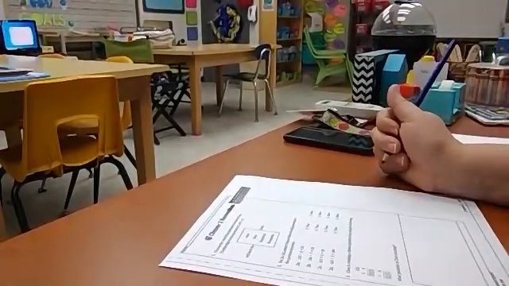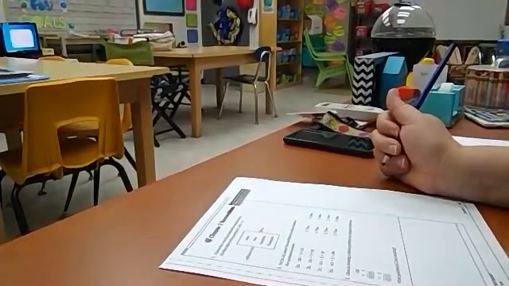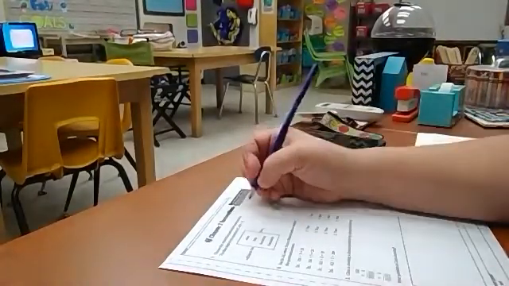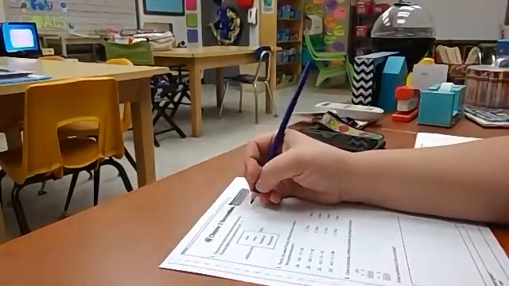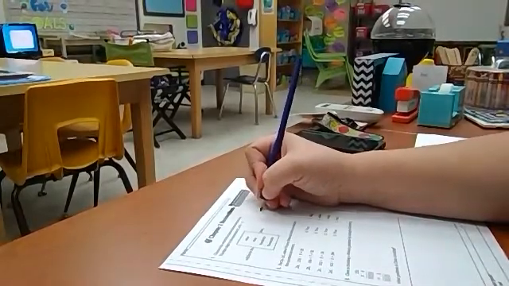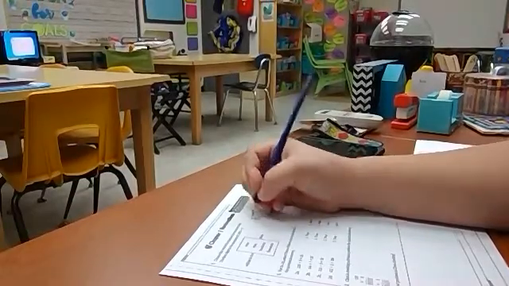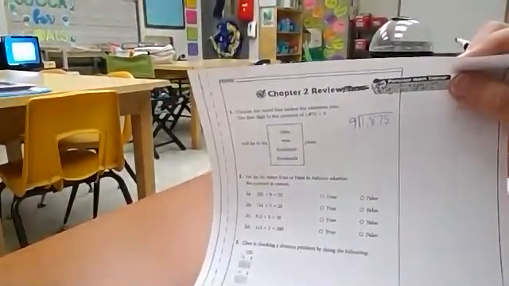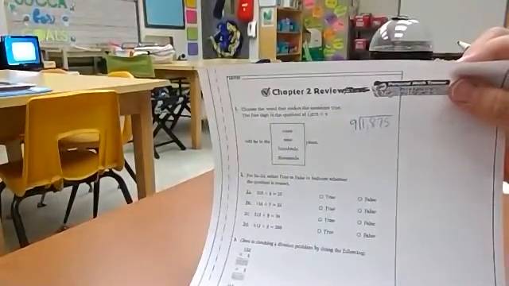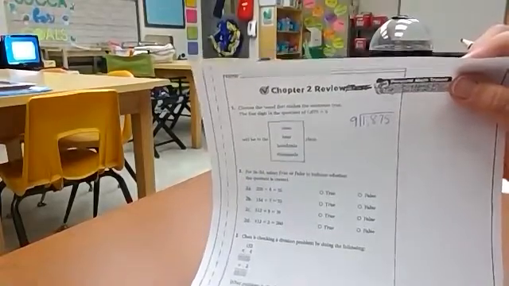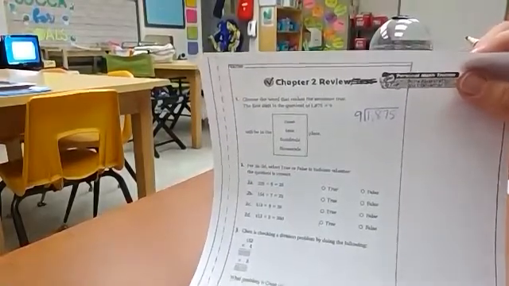Number 1 says, choose the word that makes the sentence true. The first digit in the quotient of 1,875 divided by 9 will be in the blank place. What I would do is come over to the side in the workspace and actually write out 1,875 divided by 9. The first thing you should ask yourself is, can 9 go into 1? And it cannot.